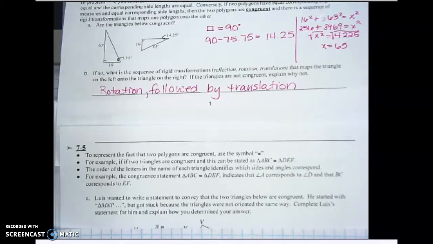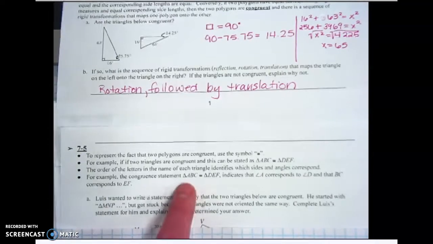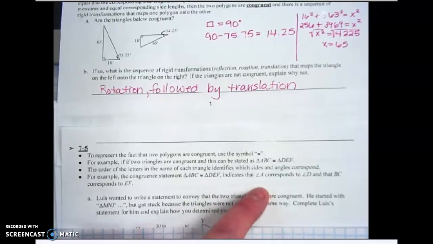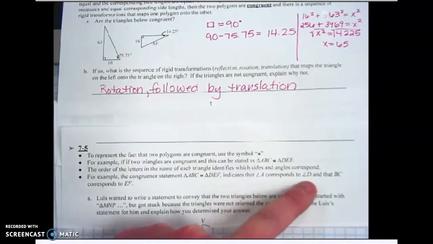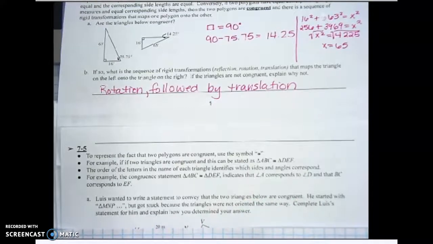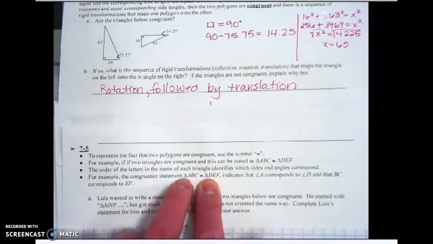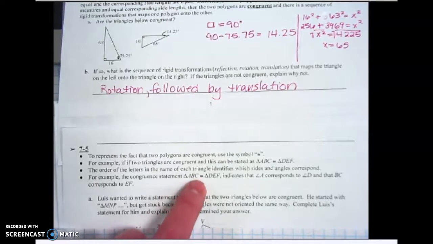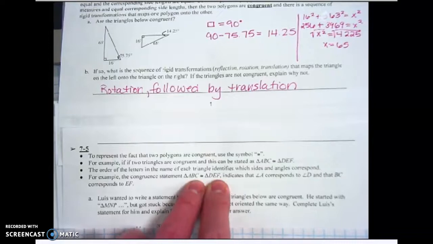For example, the congruence statement, triangle ABC is congruent to triangle DEF, indicates that angle A corresponds to angle D. How do we know? They both come first. So, which angle would correspond to angle C? F. Angle C would be congruent to angle F.